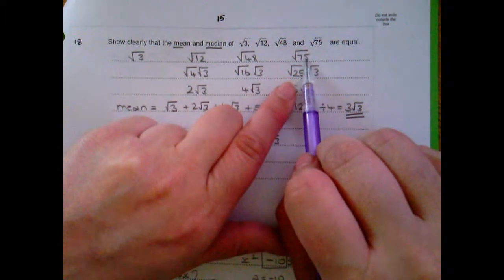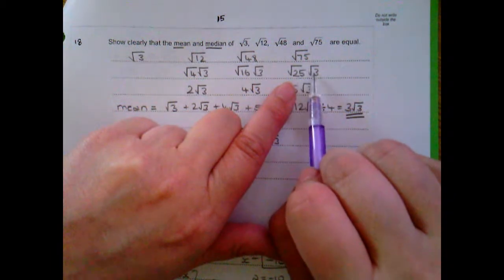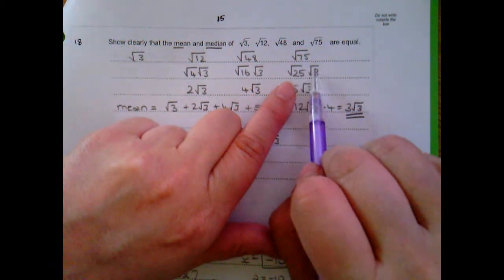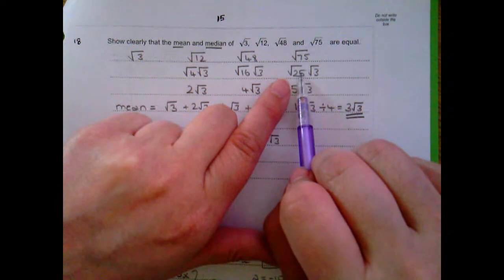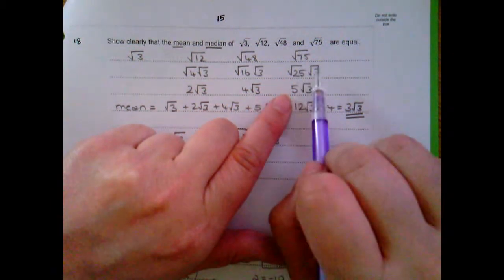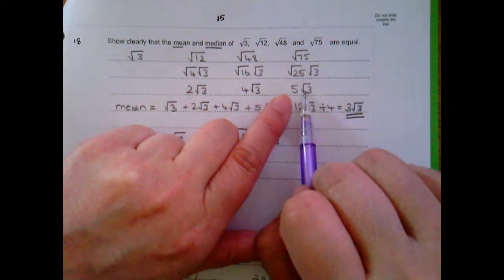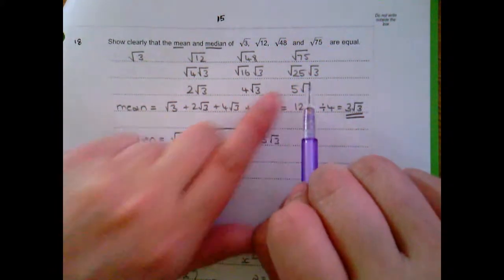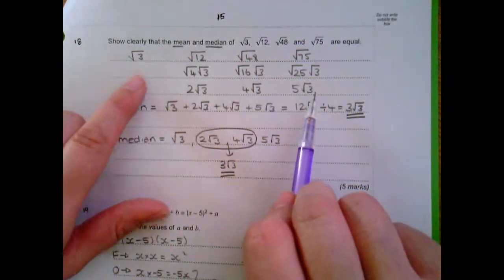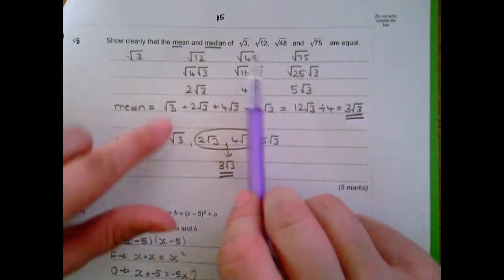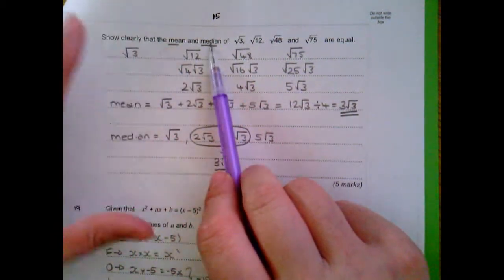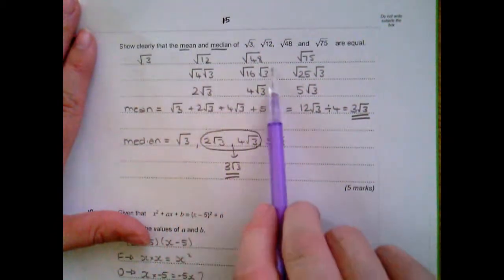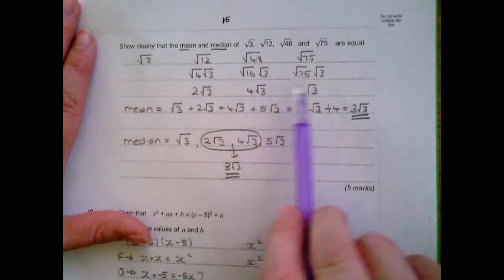And then root 75, split it up into 25 and 3. So 25 times 3 gets you 75. And you know the root of 25 is 5. And then just copy down the root 3. So that's the first wee bit done. You've done all your simplifying, which now means that you can actually find the mean and the median. So that would probably get you 2 or 3 marks there, just simplifying those.